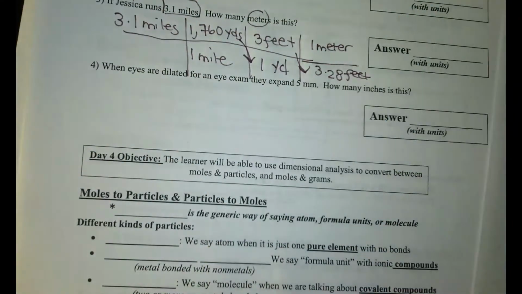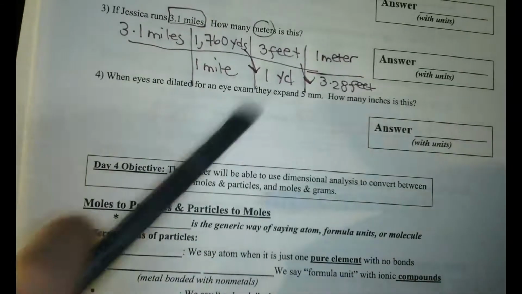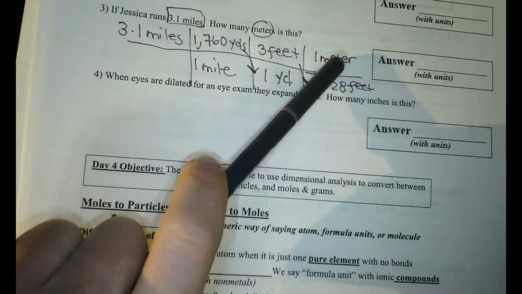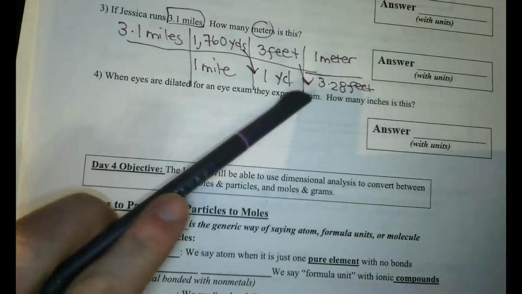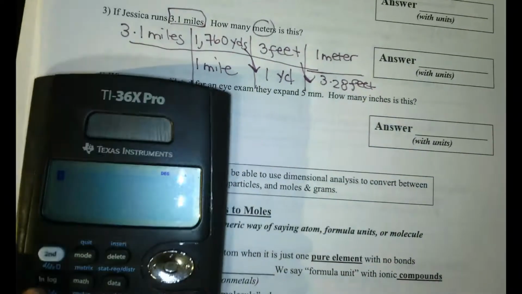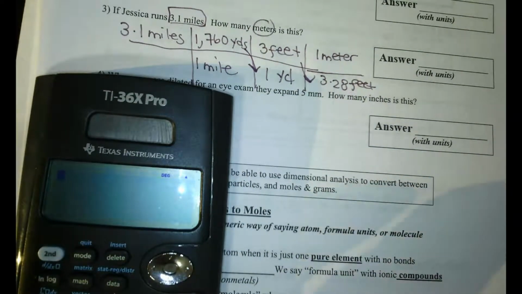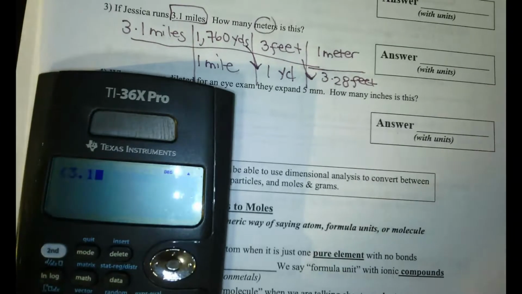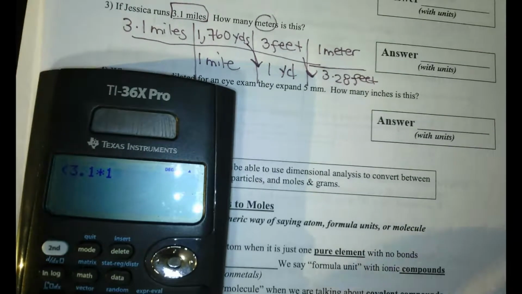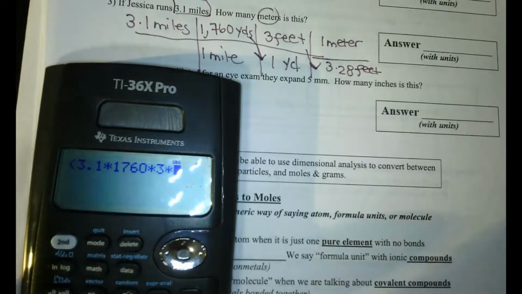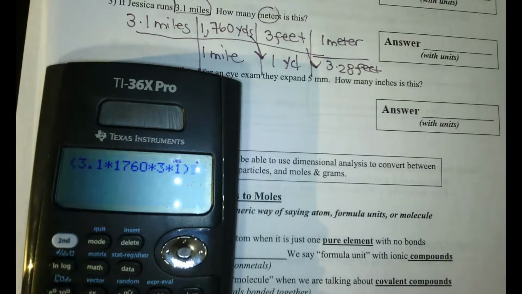And this is a good problem I like a lot because we have so many things in the bottom that aren't 1. So remember, to solve, we're going to take everything on top and multiply. And then we're going to do the same thing with the bottom. I like to do this with parentheses. Remember how I said you can do it in 2 steps? But I would also show how you can do it in 1 single step. And that is going to be with usage of parentheses. So in a parenthesis, you can multiply everything on top, 3.1 times 1,760 times 3 times 1, close your parenthesis, okay?